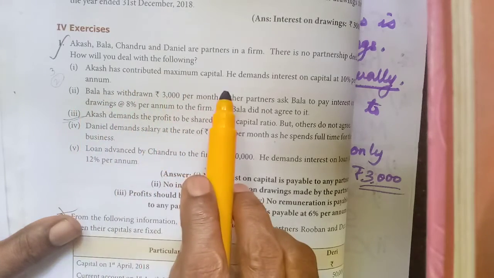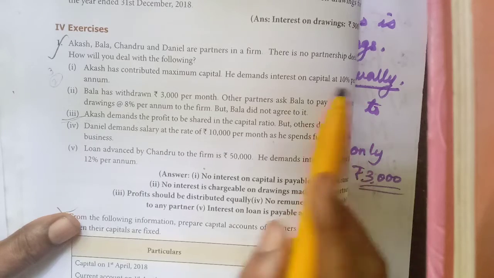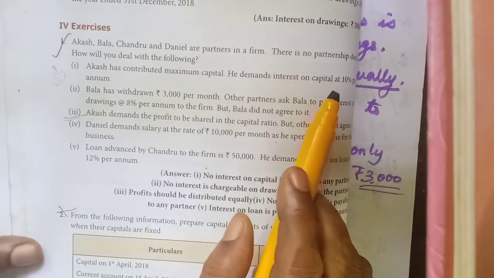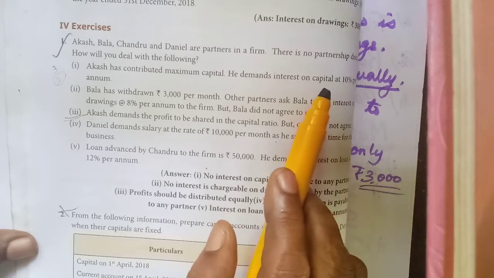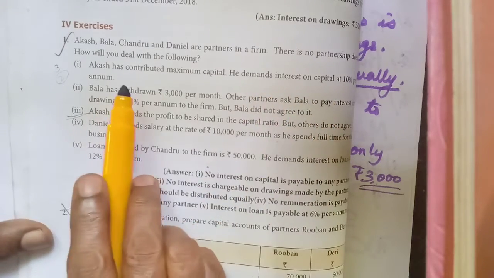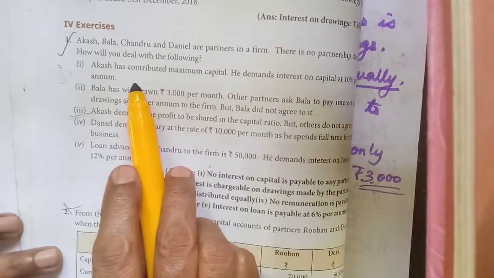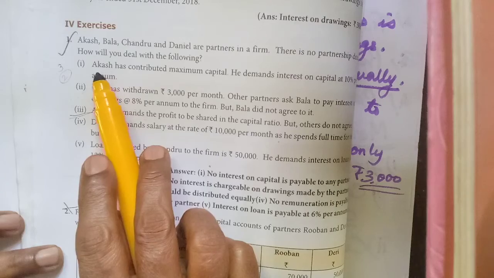Akash has contributed maximum capital. He demands interest on capital 10%. Only two things you have to remember: profit equally, interest on loan 6%. All the other things, no. So here for interest on capital we should write, no interest on capital is provided for Akash.